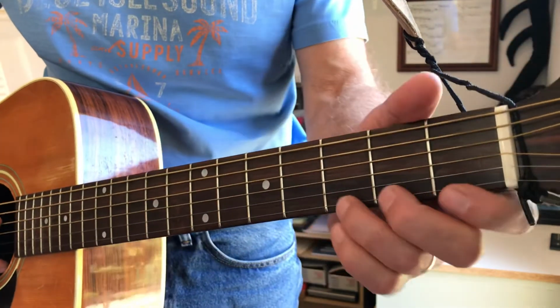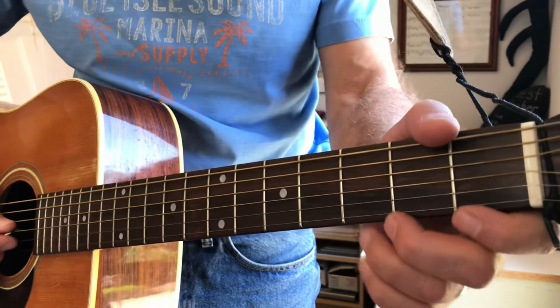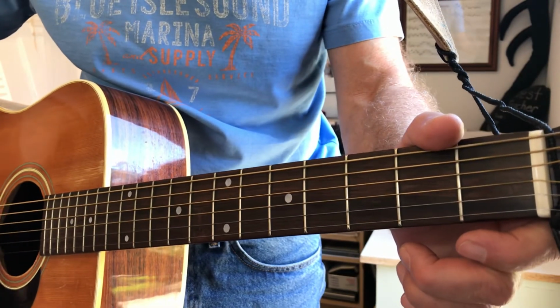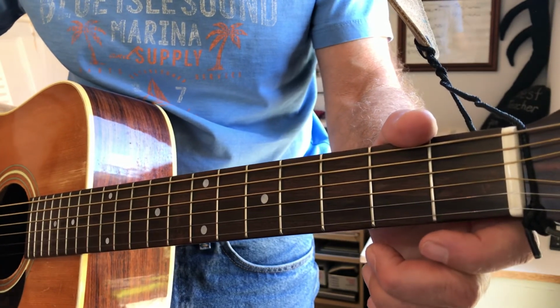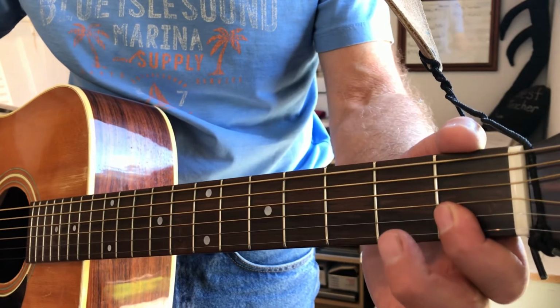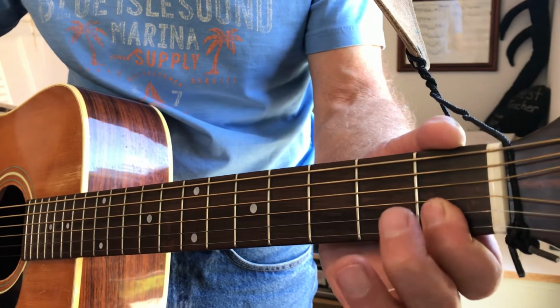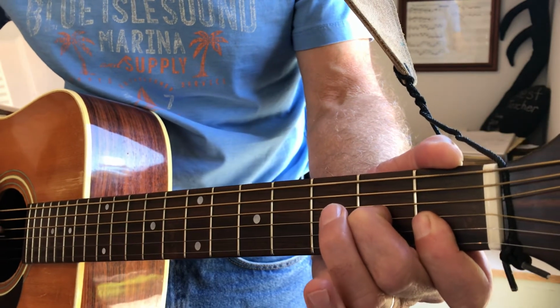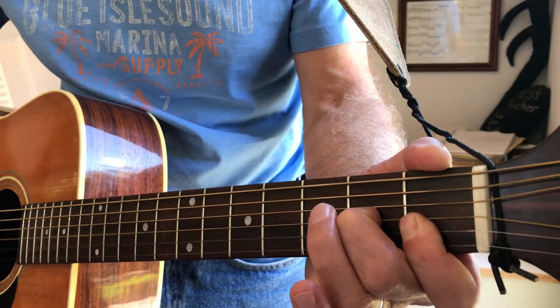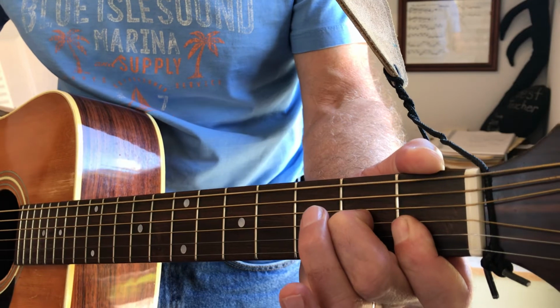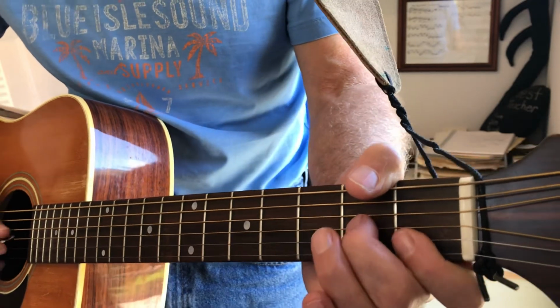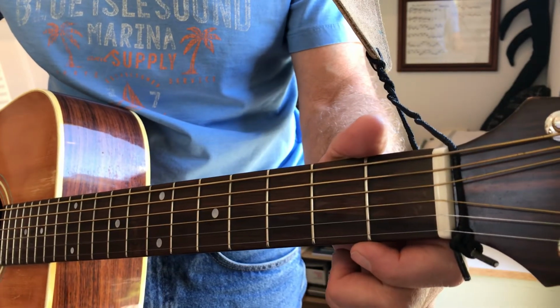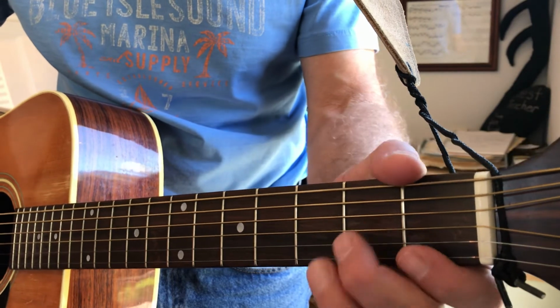And we had that place where we had to go from the E minor, no fingers down, to the F bar chord. So I'm going to put my first finger down on 2 strings in the 1st fret, and second finger down on the 3rd string. You just have to practice going back and forth between those. No fingers, and the F bar chord.